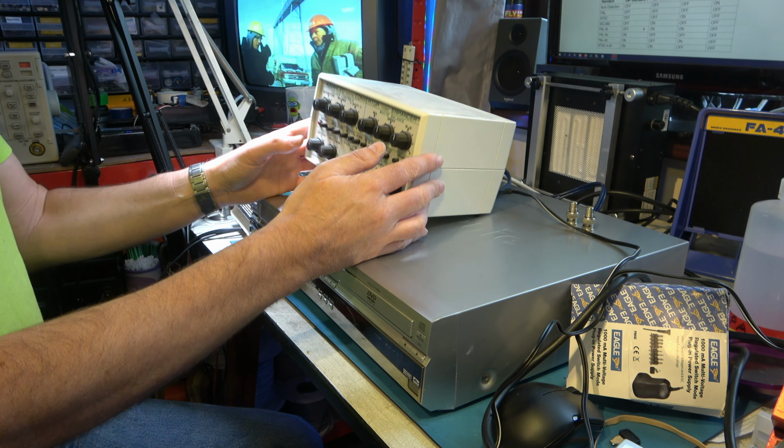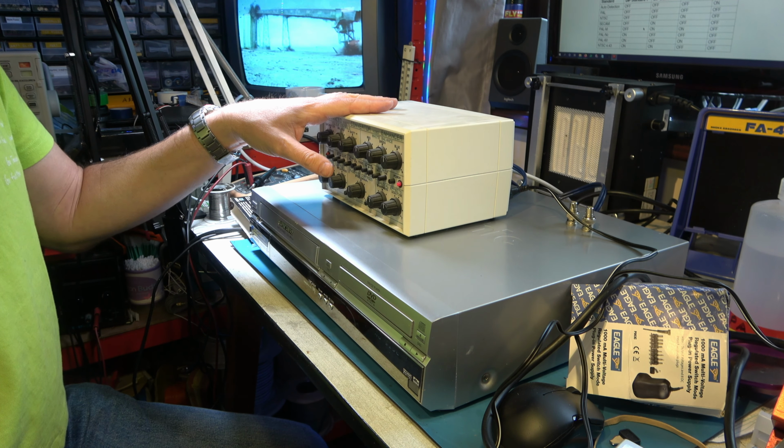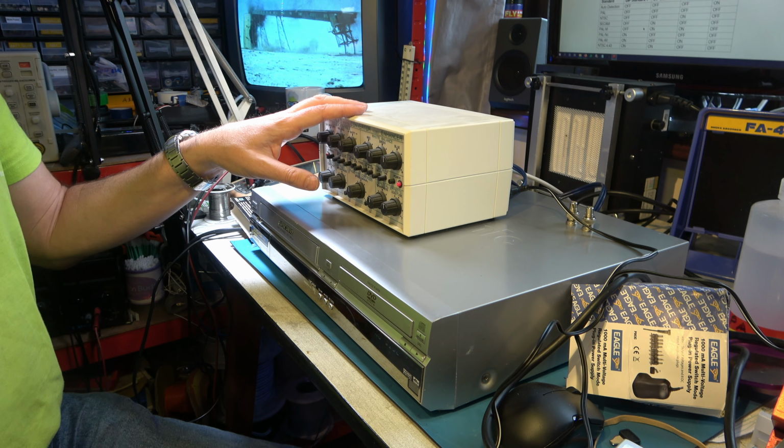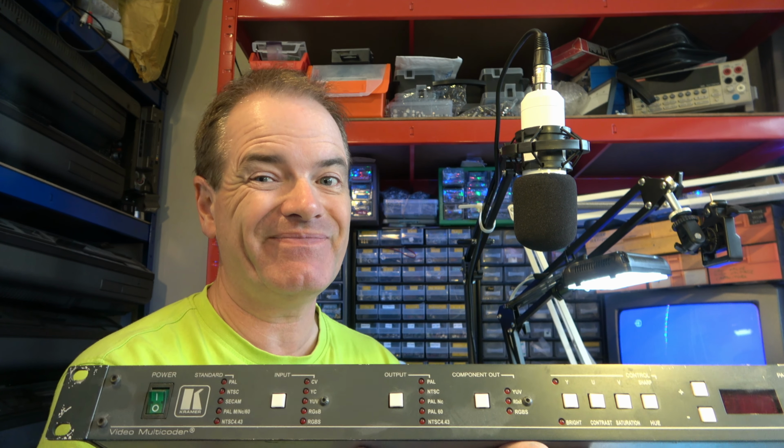Good. This works a treat, but they are very hard to get. I have a number of them, but they are very hard to get. So I'm afraid all we can take away from this is these professional units from Kramer. Not really that good. Let's have a look at what's inside this and also what's inside this one.